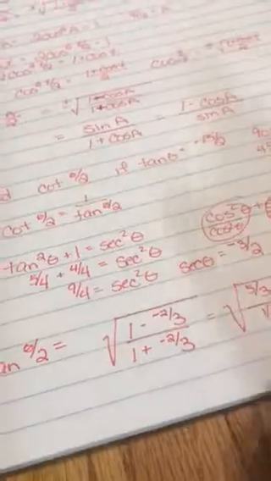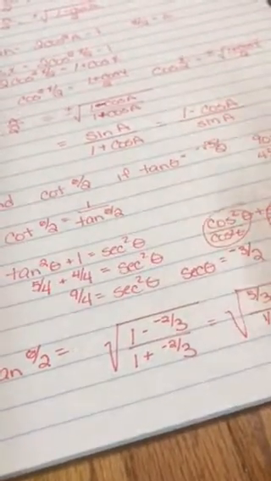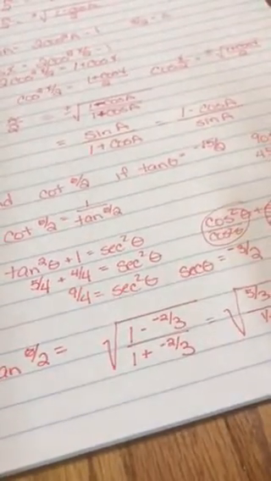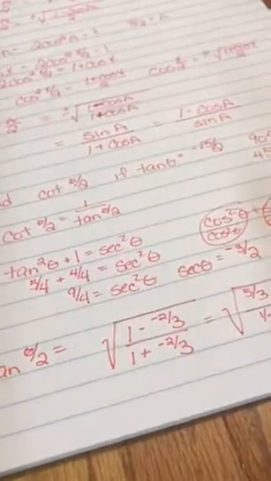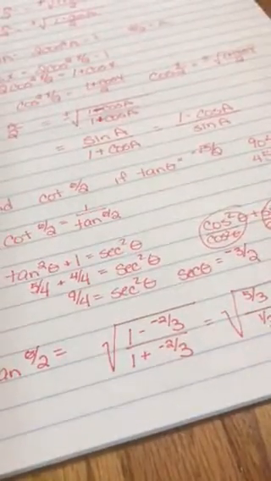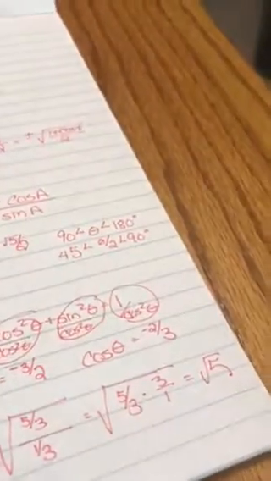So under the radical, I've got this division, and I know that I multiply by the reciprocal. And so this simplifies to the square root of 5. So the tangent of theta over 2 simplifies into square root of 5. So I'm running out of paper here.